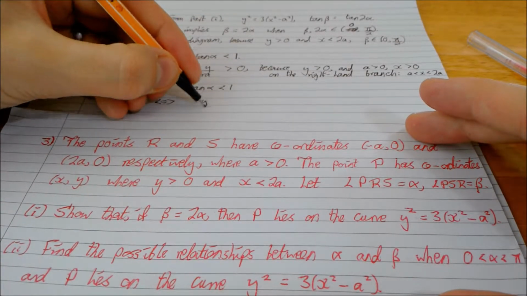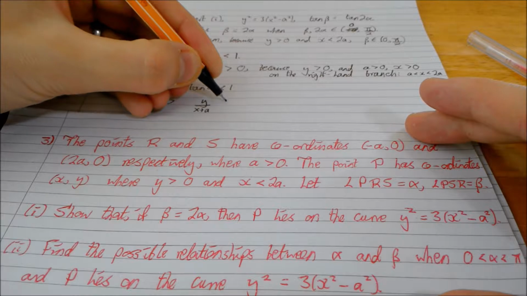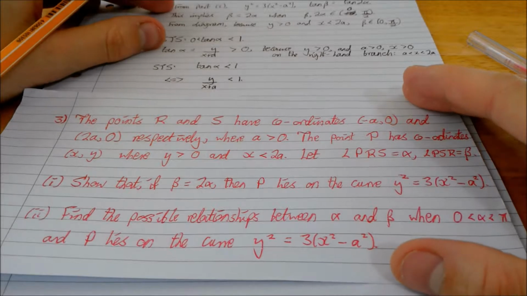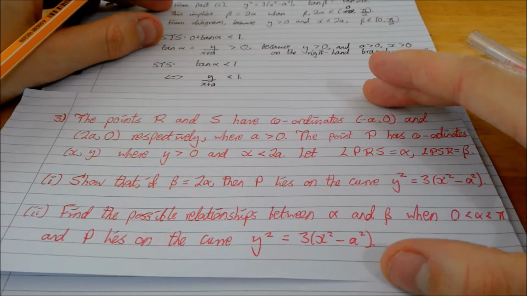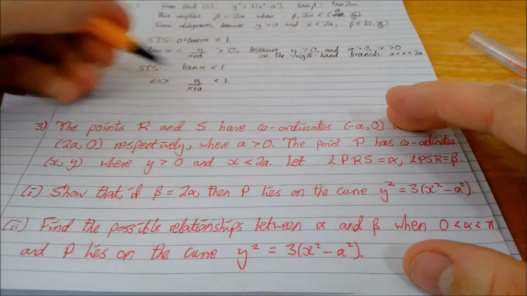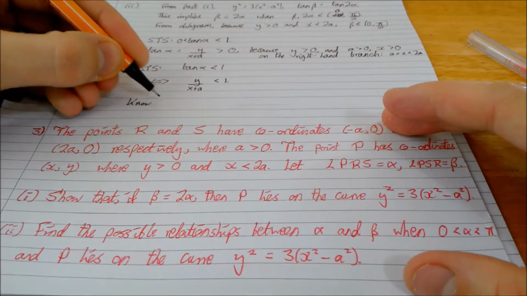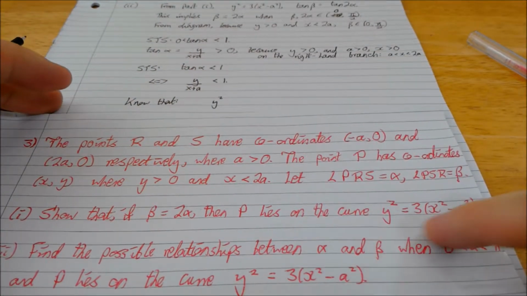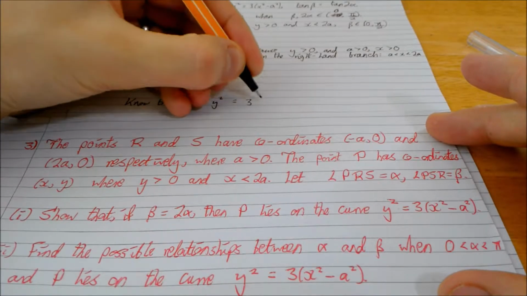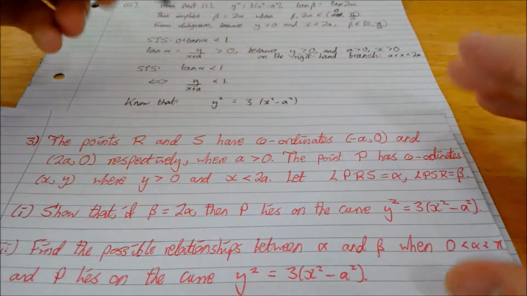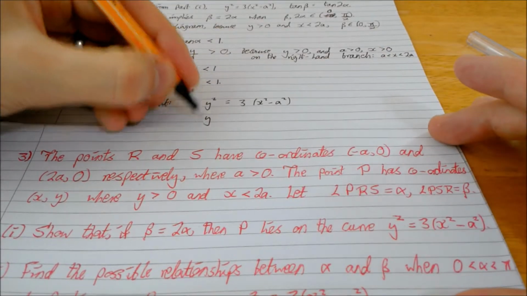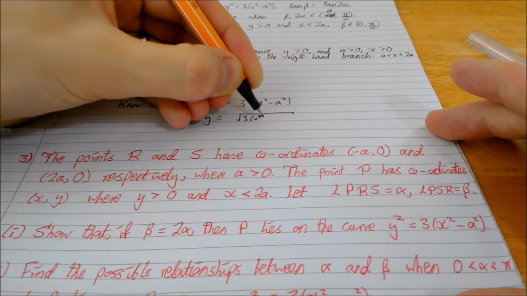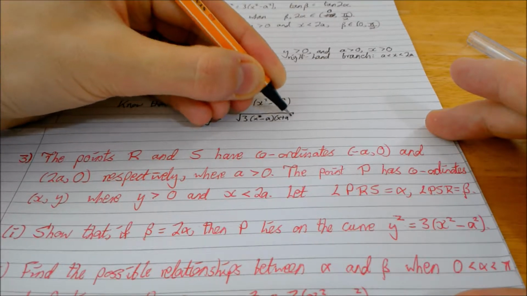So that's if and only if y over x plus a is less than 1. Okay. So what's the way to do this? Well, we know that y squared, so remember we're assuming that P lies on this curve now, so we know that y squared is 3(x squared minus a squared). This is quite nice. We can say from this that y equals the square root of 3 lots of x squared, let's actually factorize that, (x plus a)(x minus a).